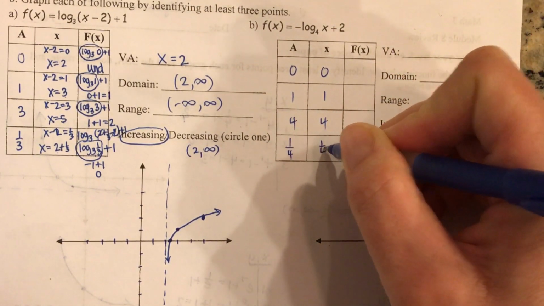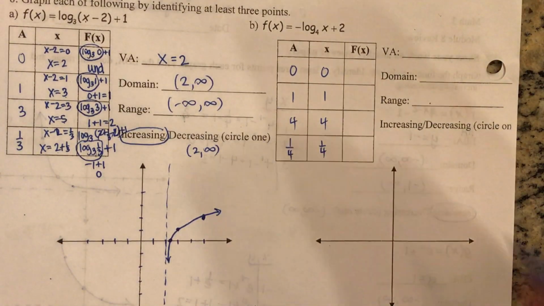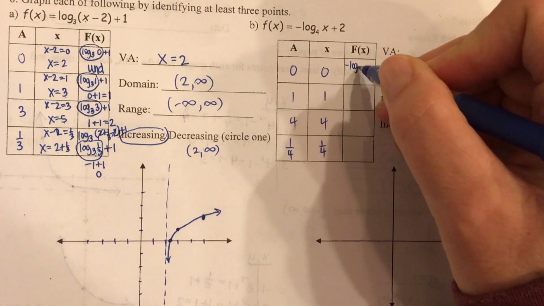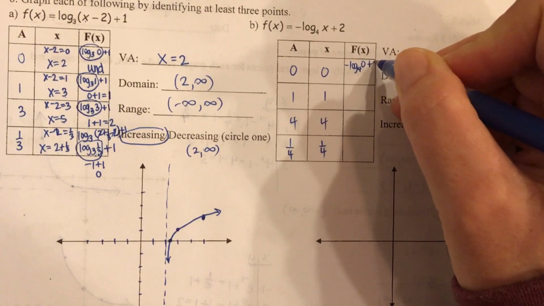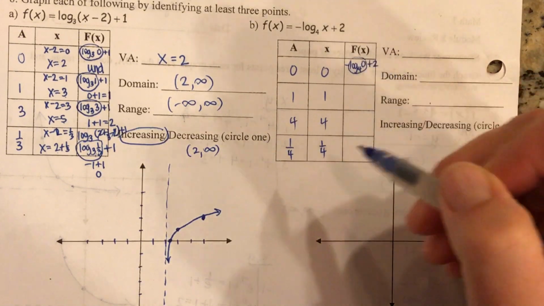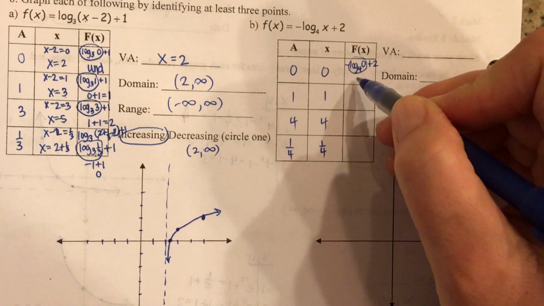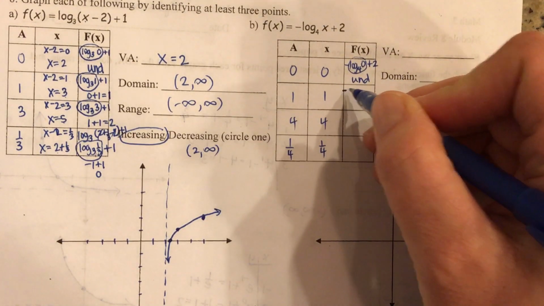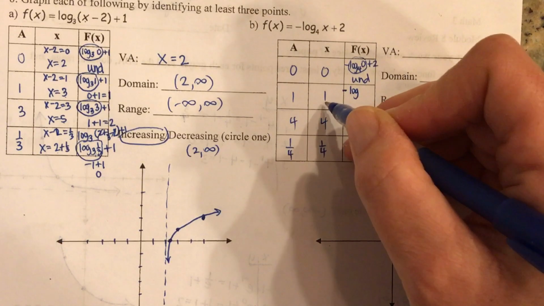Well, that wasn't too exciting. But now I've got to figure out what that means when I put it in. So negative log base 4 of 0 plus 2. First thing I have to do is evaluate that, and then I'm going to apply the negative. In this case, though, that's undefined, so this whole thing is undefined. But it's going to get more exciting right now. So just wait for it.